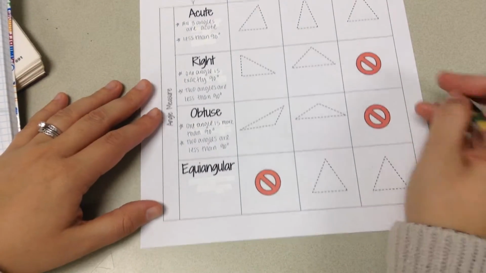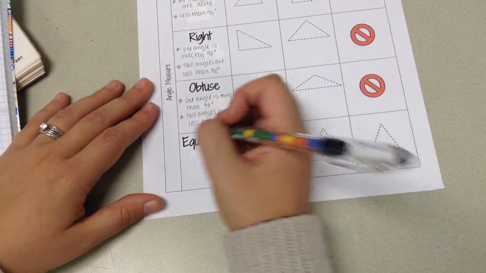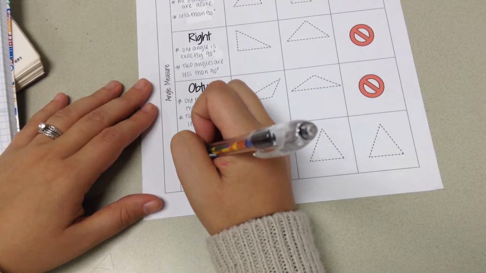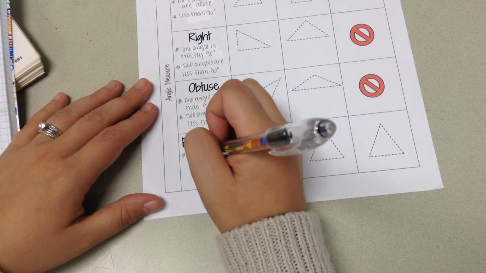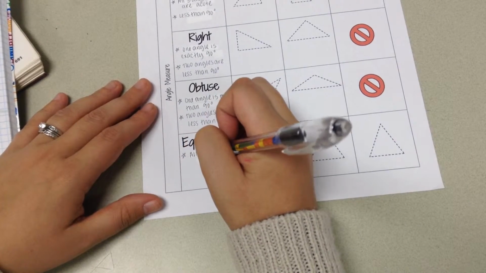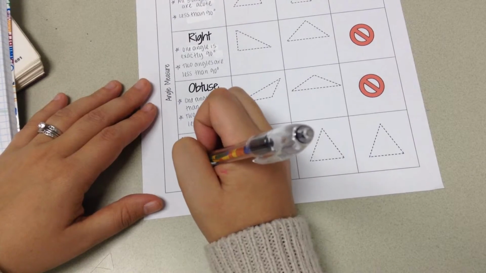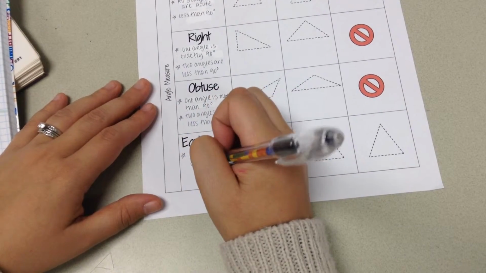And then the last one is going to be all 3 angles are congruent.